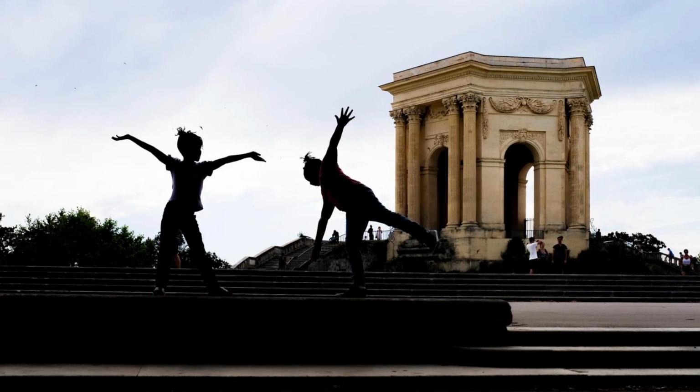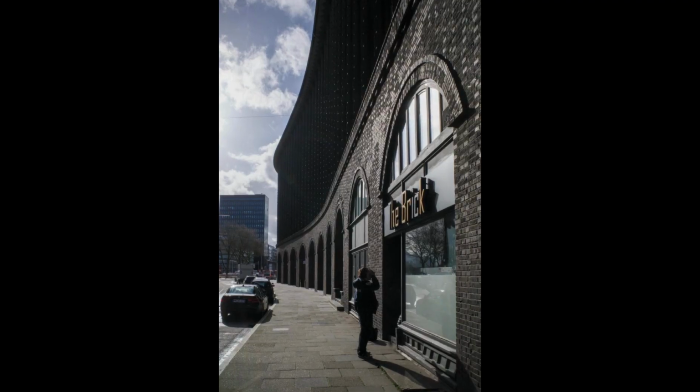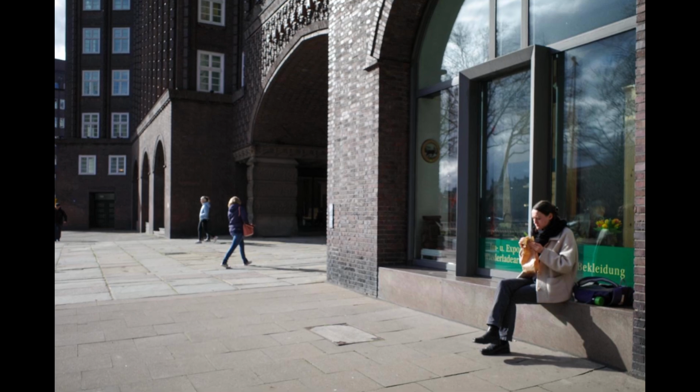I also look at architecture. Architecture in big cities is fantastic. You have monuments, you have specific old buildings, you have modern buildings, and you have the situation of light again that interacts with the architecture.